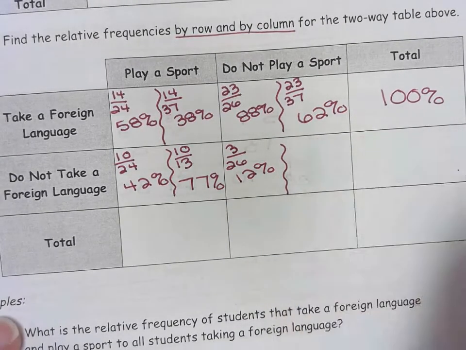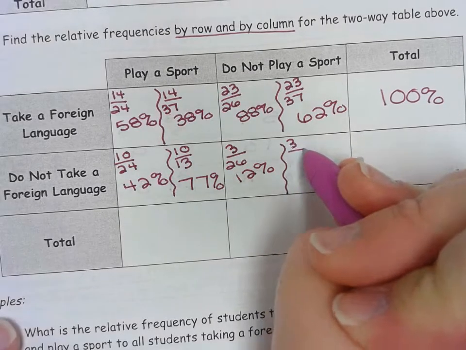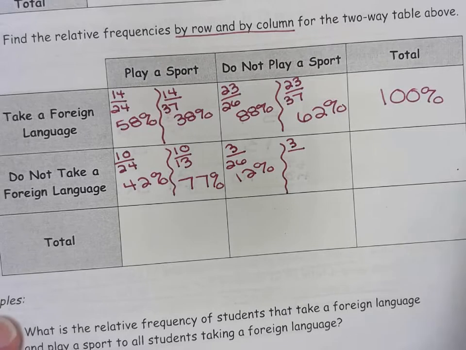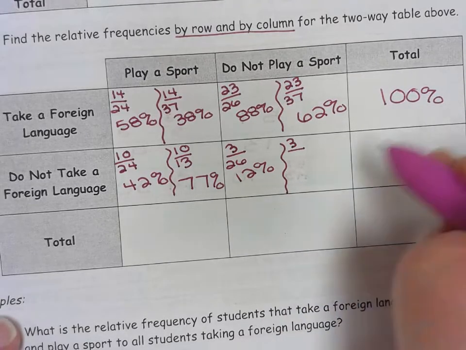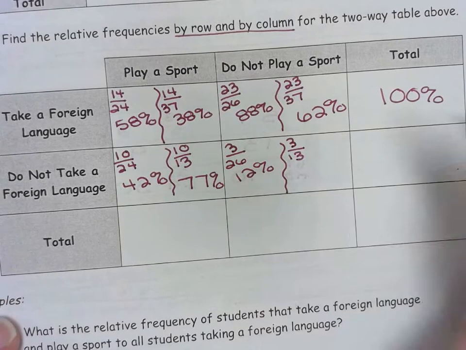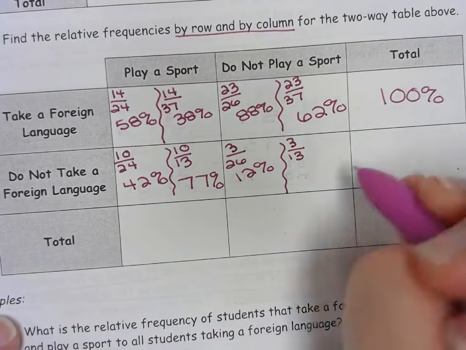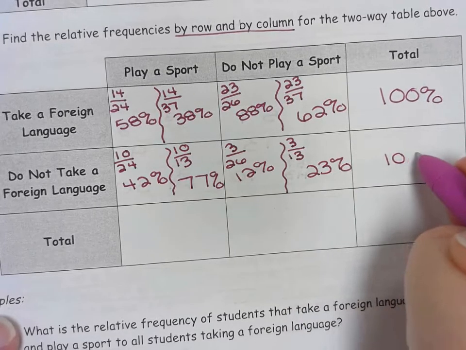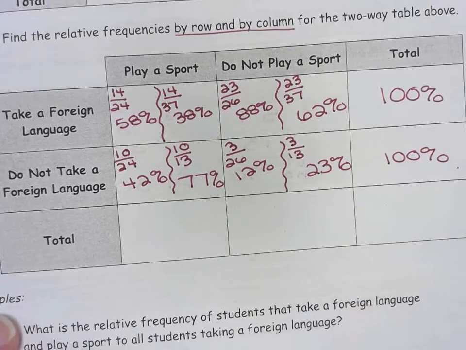And then we're going to take the 3 and compare it with the row total. And the row total is what? 13. Yeah. 3 divided by 13, which is 23%. And my total for that last column is always 100.